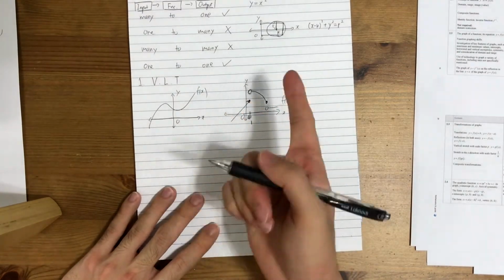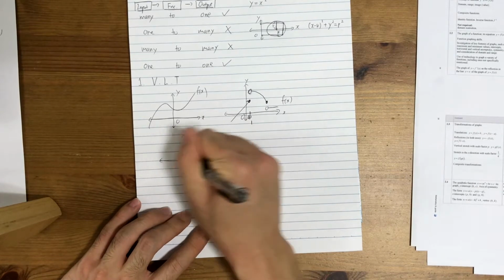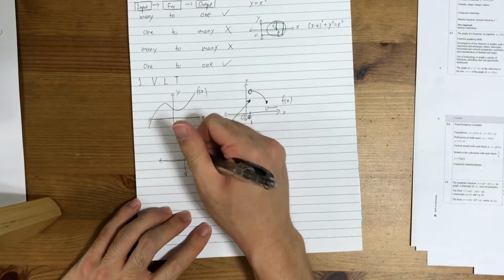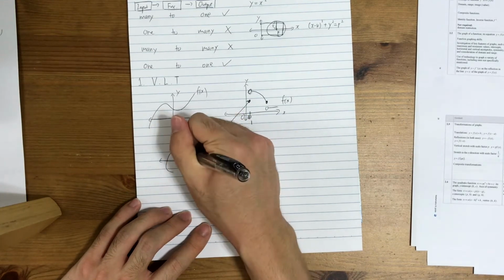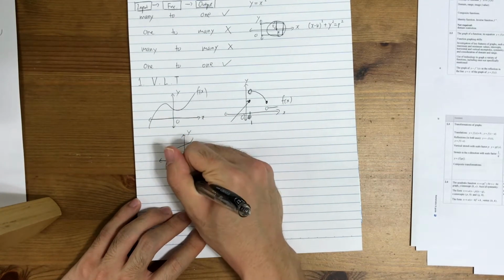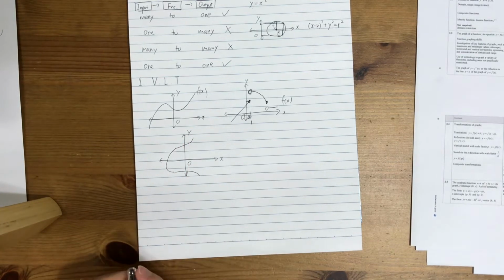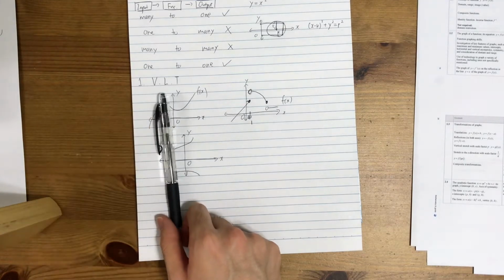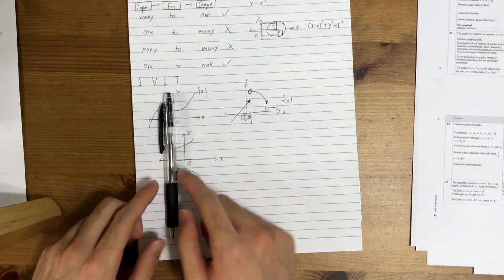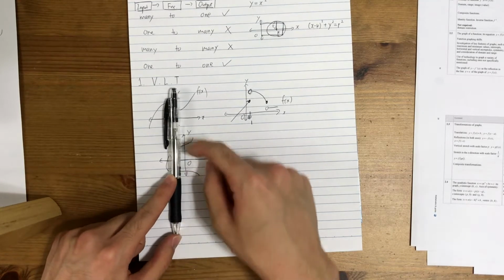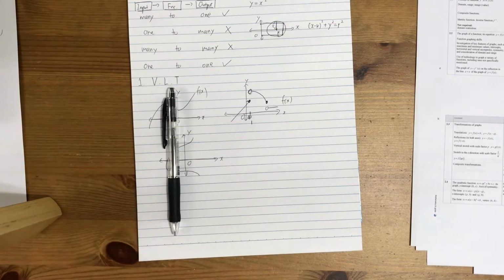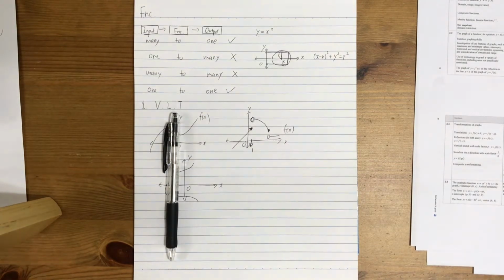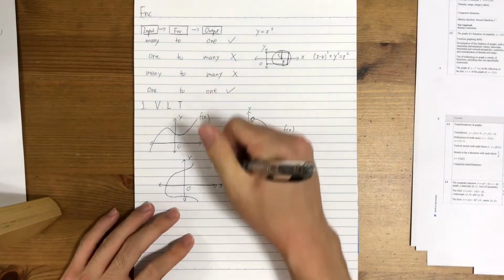Then what's not a function, as I said, is something that has multiple values of y for a certain value of x. So for example, something like this. Using the vertical line test again, for a specific value of x here, we see that there exist two different y values. So we can define this as one to many, right? That means this is not a function.